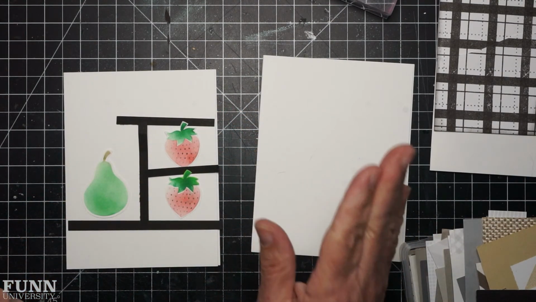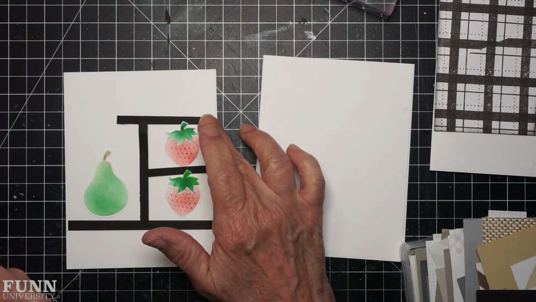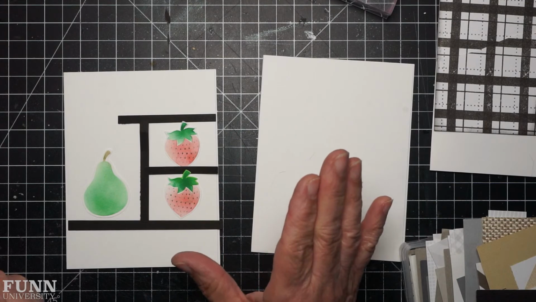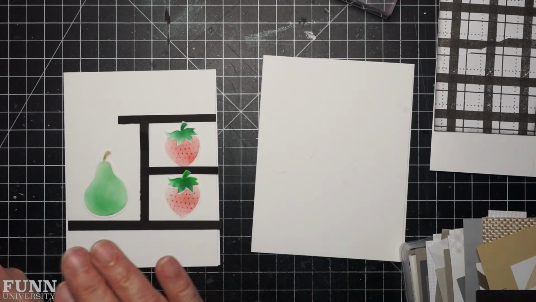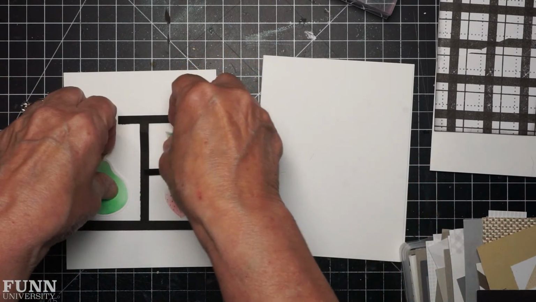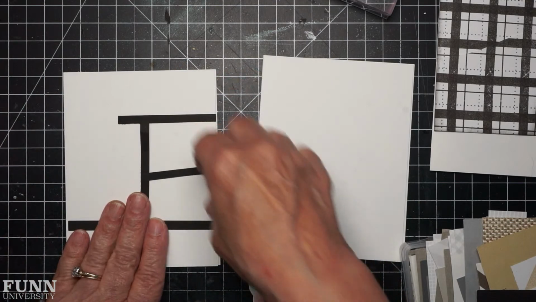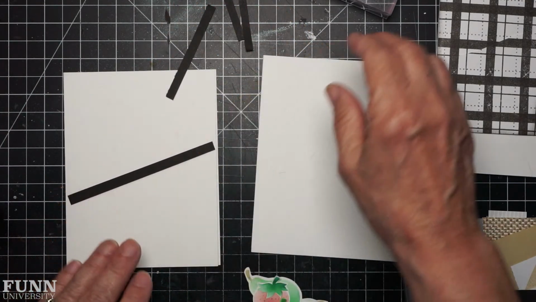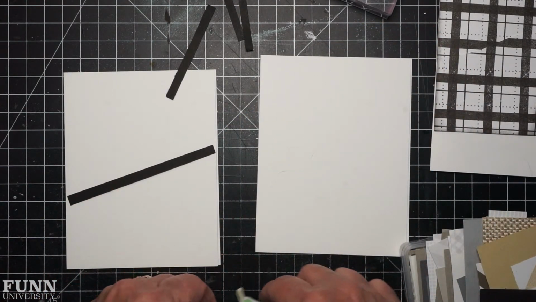We still have a very rigid feeling, don't we? Even though our E's falling over, we have a very rigid feeling, very organized, very compartmentalized, and that's a fine look. But if you don't want that look, say you want to be a little more playful, we'll add a little bit of a diagonal there.